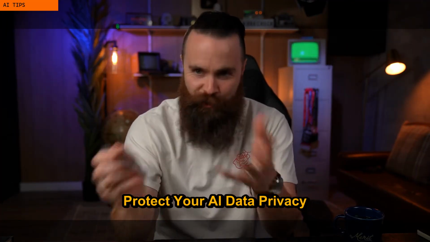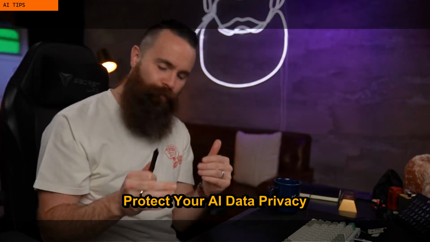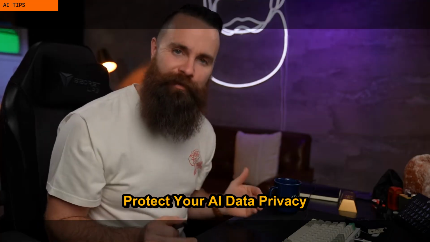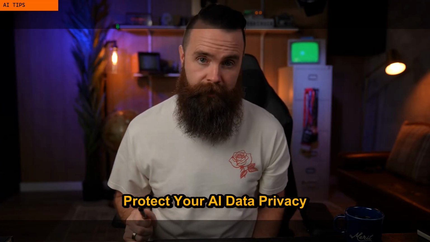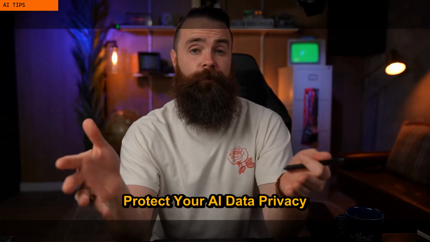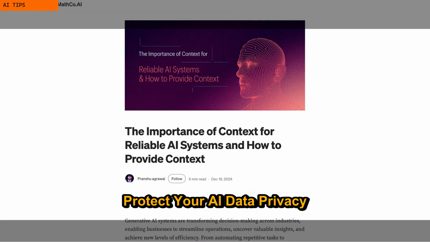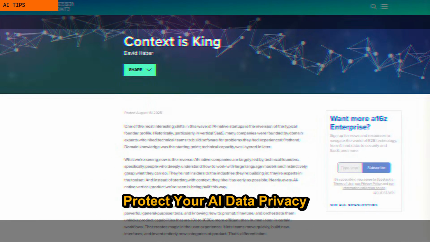The fix: never, under any circumstances, paste sensitive, private, or proprietary information into public chatbots without first checking their privacy policies and understanding their data retention practices. Always check the privacy policies, data retention, and security measures of any new AI tool you use.